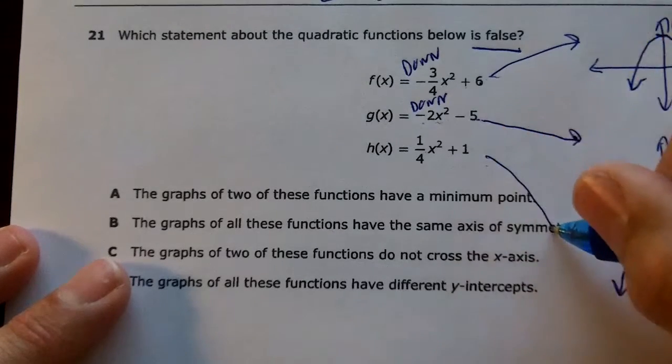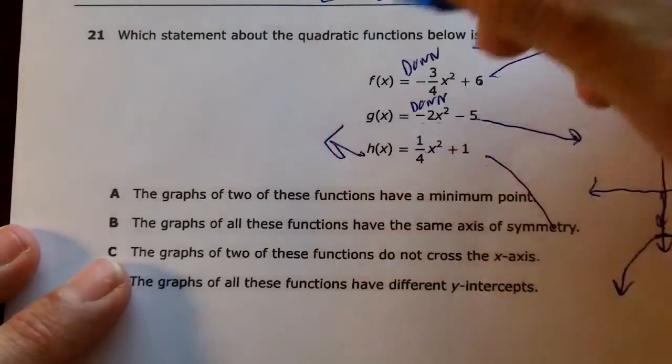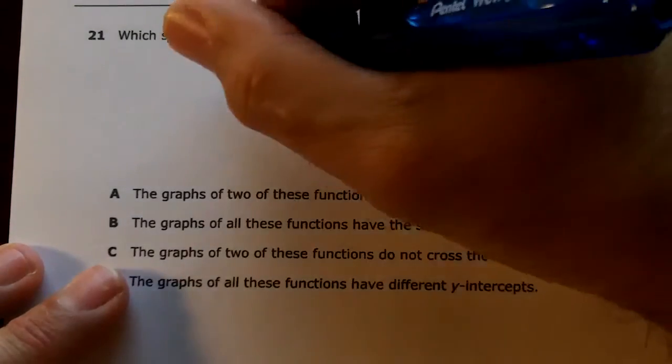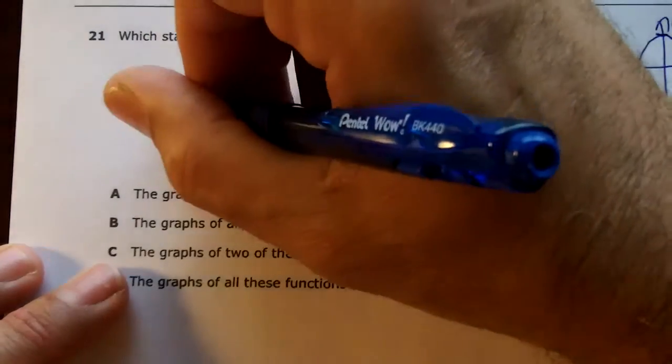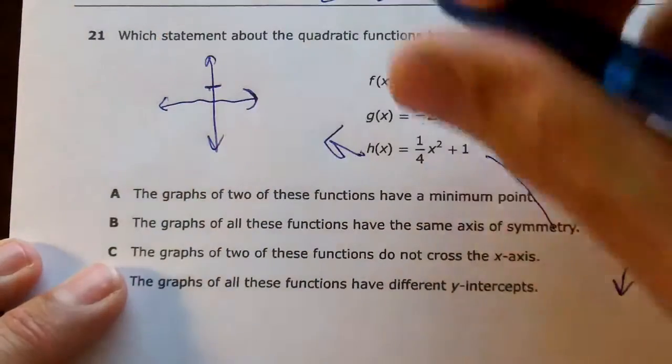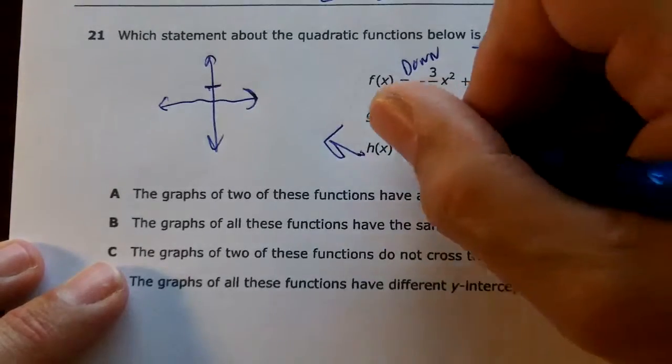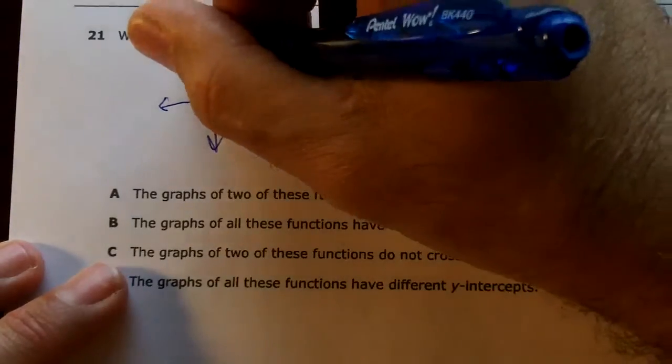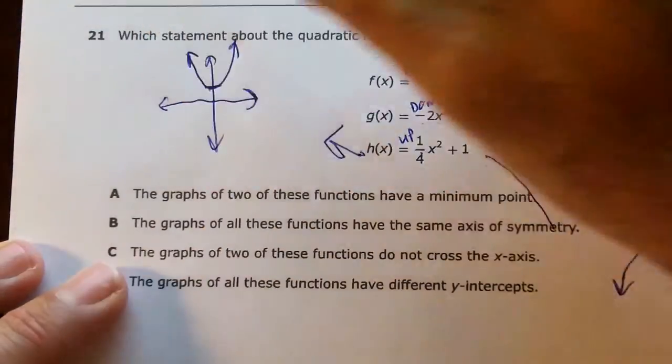Okay, and now let's do this one over here. We have 1/4 x squared plus 1. Let's draw our x and y axis. It's going to cross the y-axis at 1, and it's going to open up, isn't it? Because the x squared is positive. It's going to open up like this, isn't it?